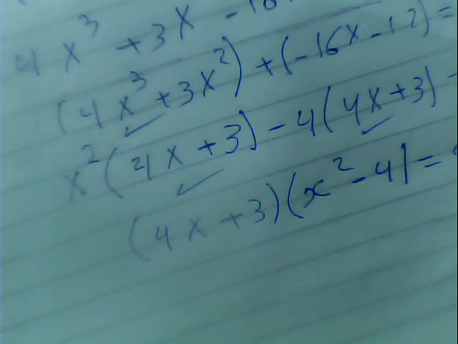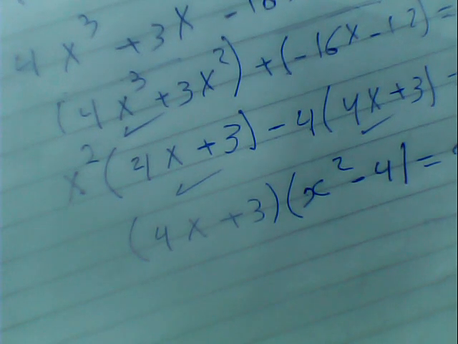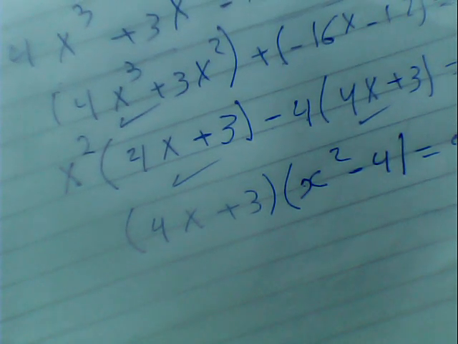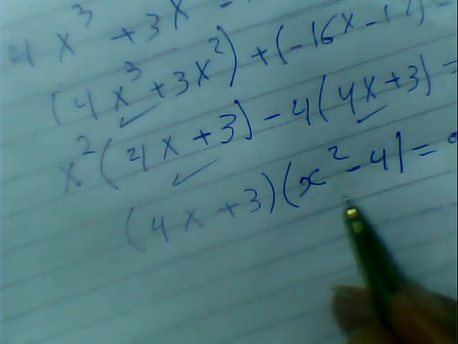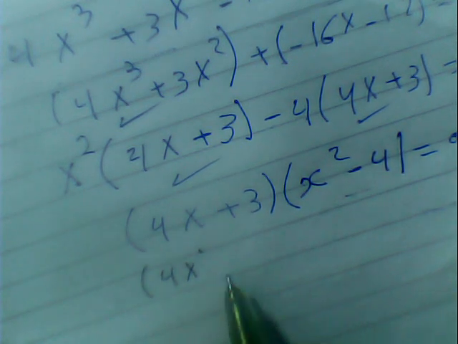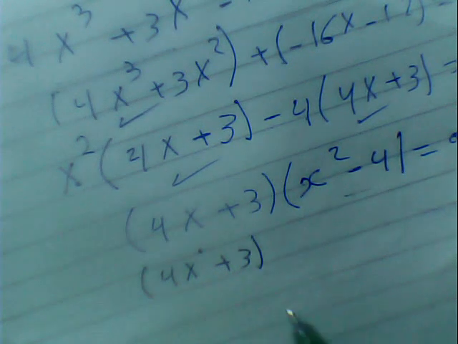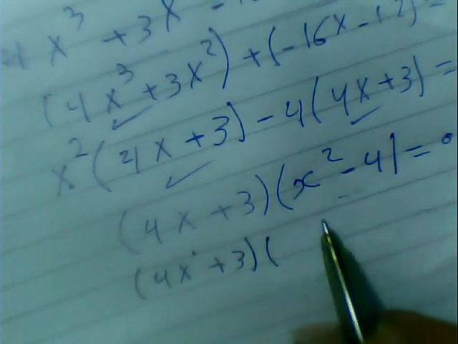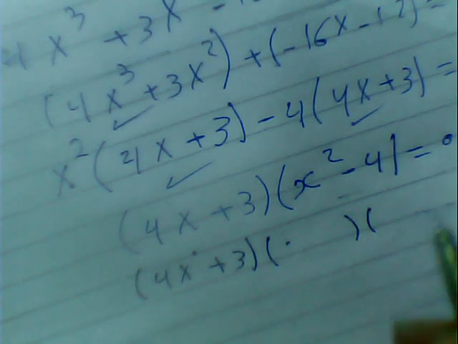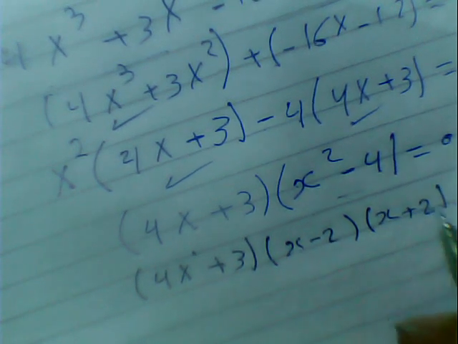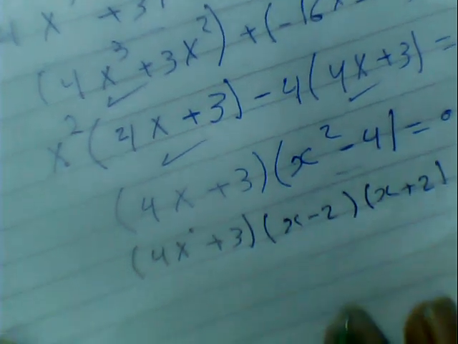Then we can solve this and we can complete. 4x plus 3. This factor is in x minus 2, x plus 2 equals 0.